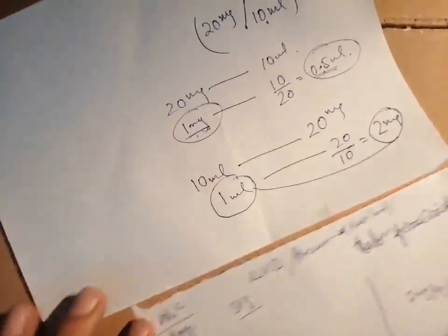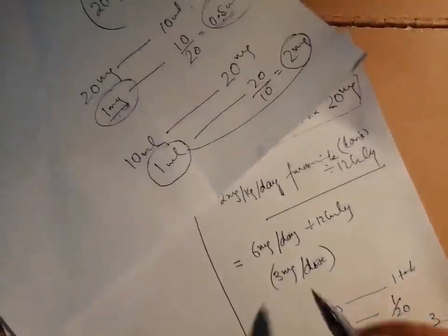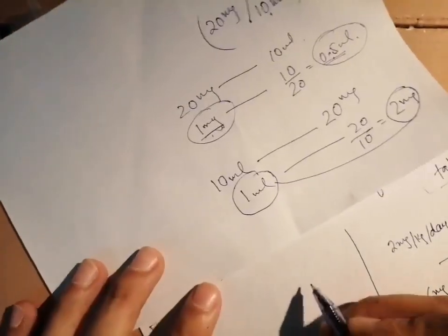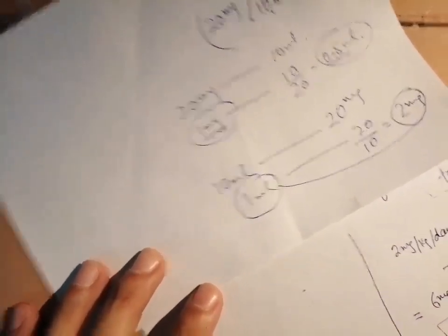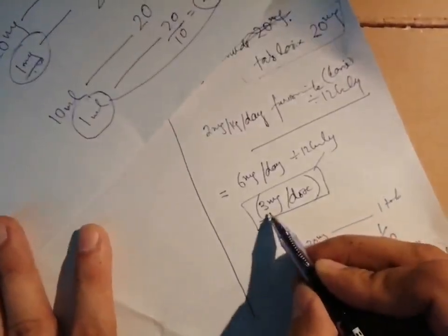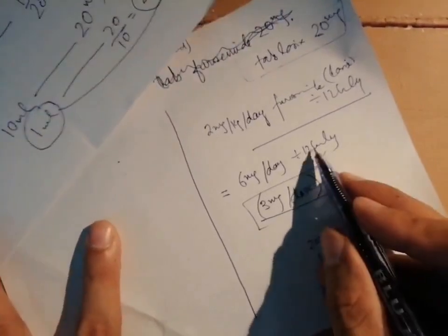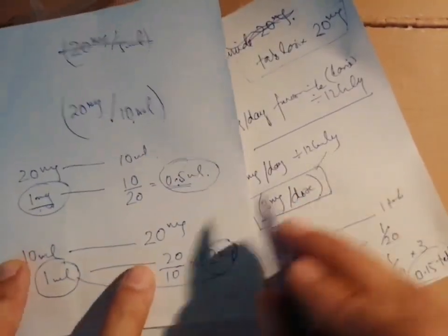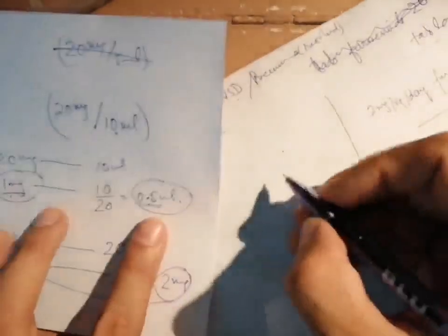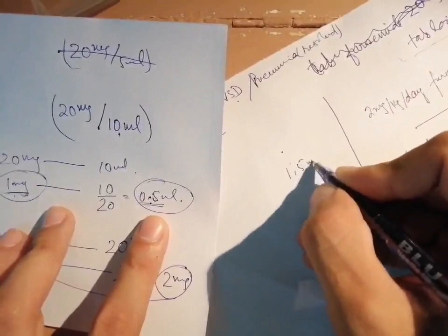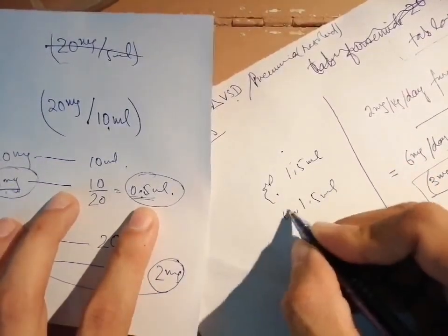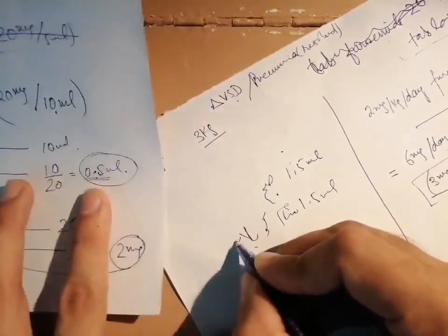So for this patient, where I calculated that I have to give 3 milligram per dose 12 hourly, I would simply tell the mother to give how much? Our strength is that 1 milligram is 0.5 ml. I would say 1.5 ml in the morning, 1.5 ml in the evening.